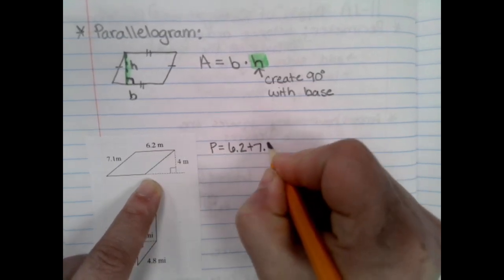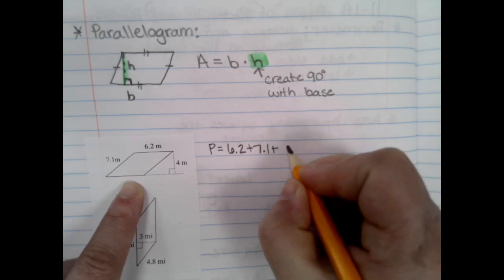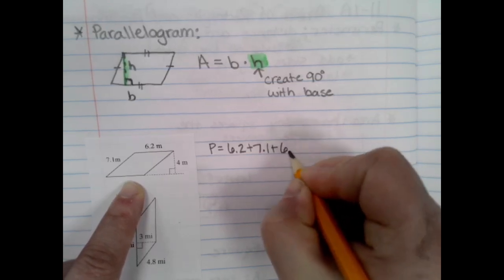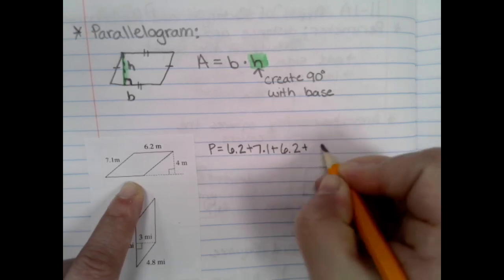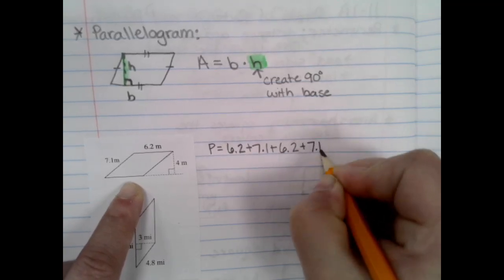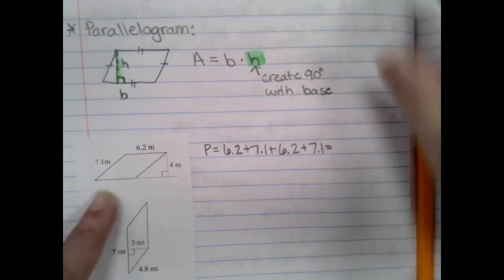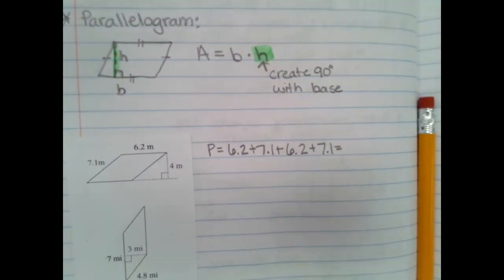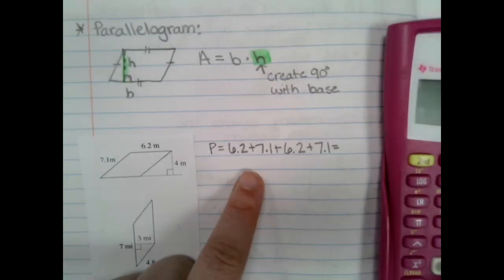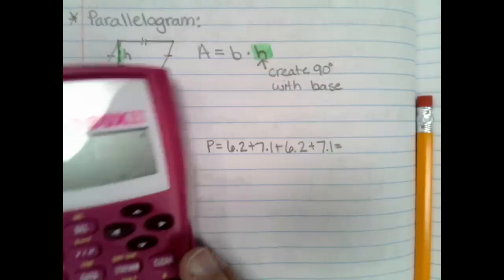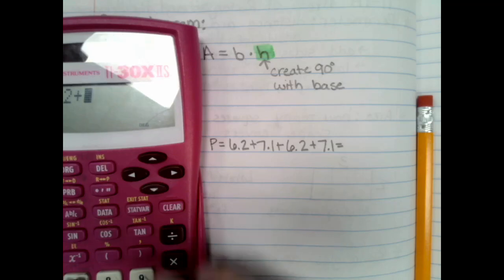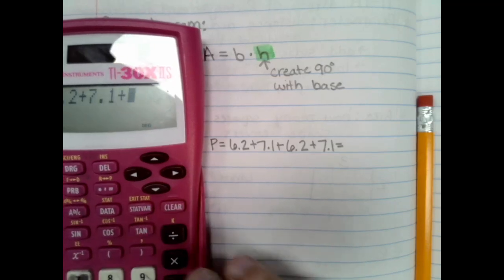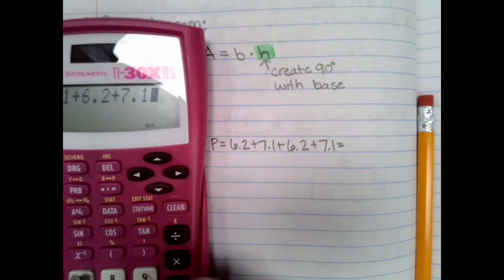How much is the slanted part? 7.1 plus, how much is the bottom? Okay, so 6.2 plus 7.1 plus 6.2 plus 7.1.